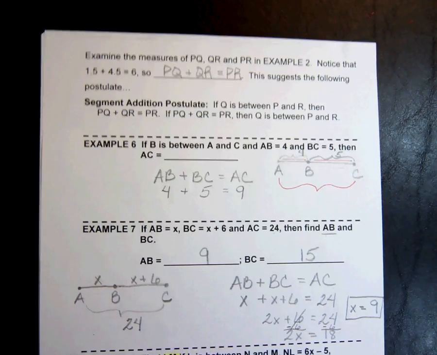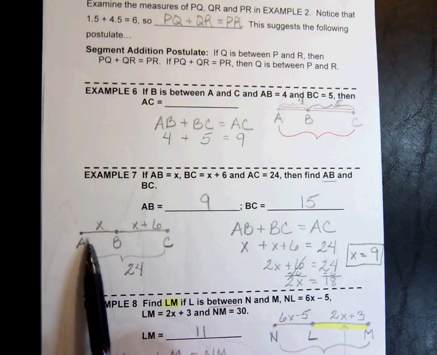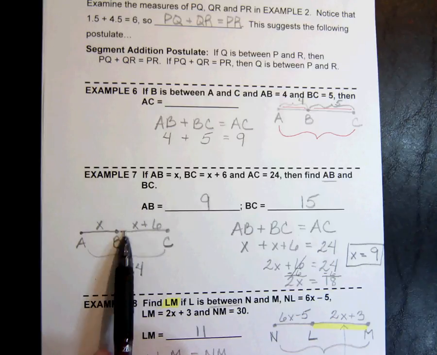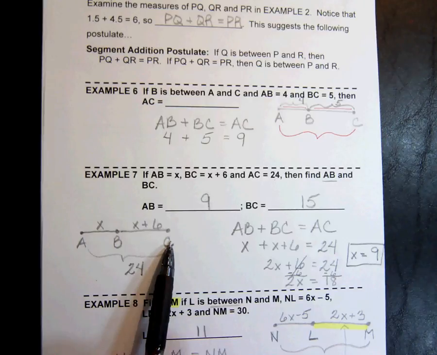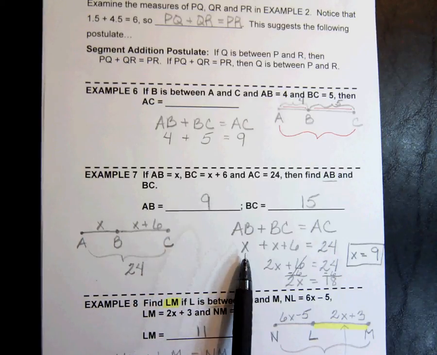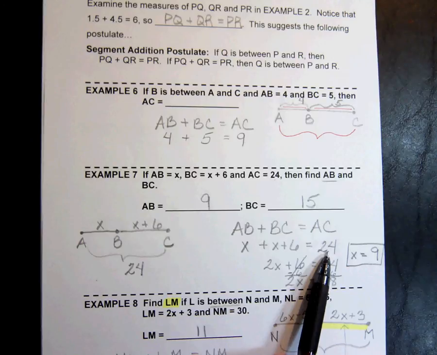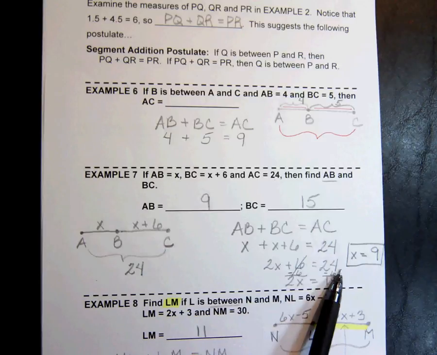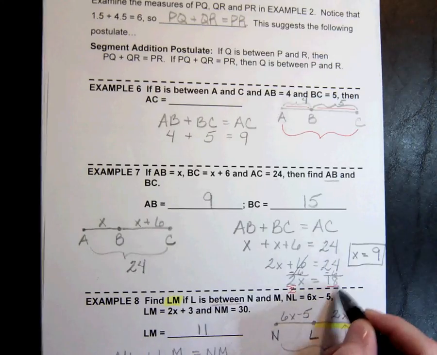Next example, example 5. If AB is X, and so I've drawn, it's important to draw a picture. AB is X, BC is X plus 6, and AC is 24. So we're having to use segment addition postulate just to combine the X plus the X plus 6 is equal to the whole thing, 24. Combine like terms, 24, subtract 6 on both sides, and also divide by 2. I've run out of room to show that.